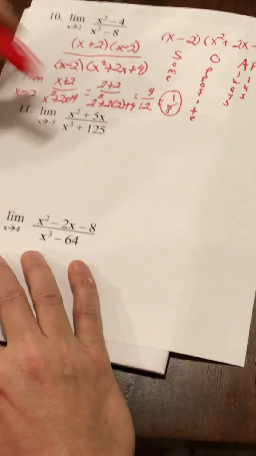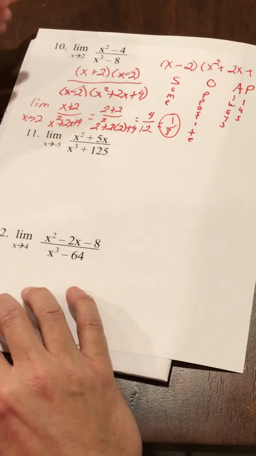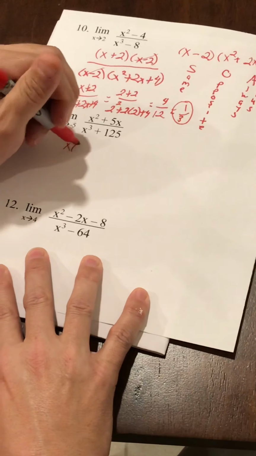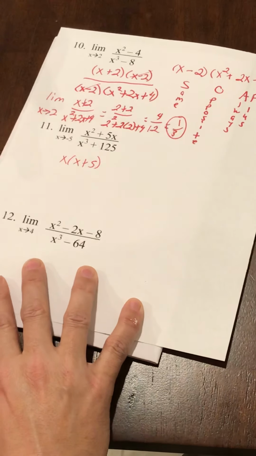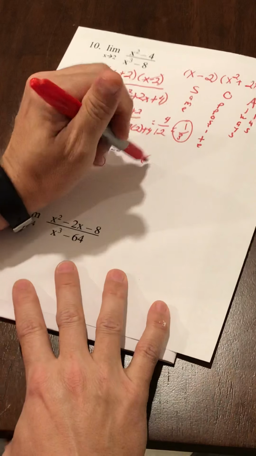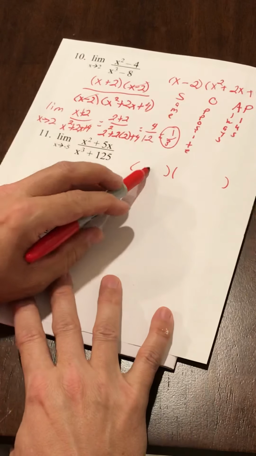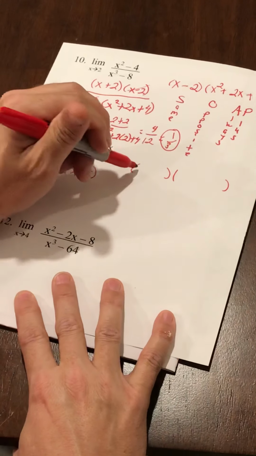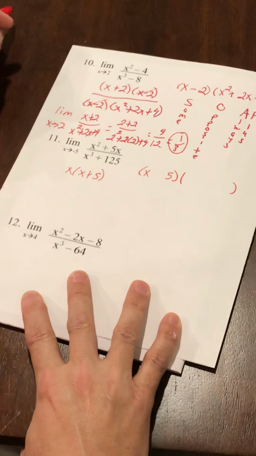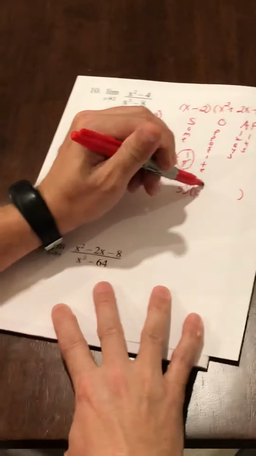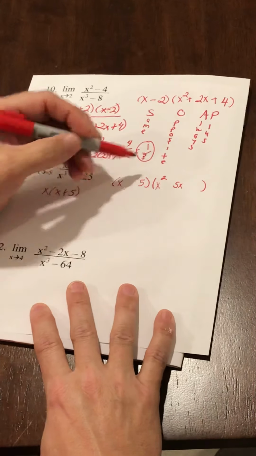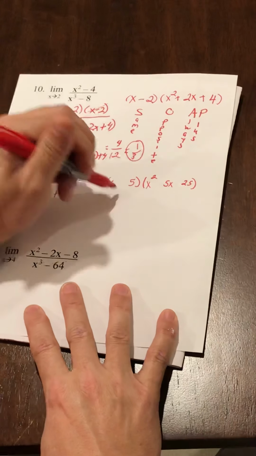Number 11, again, the denominator x cubed plus 125 will be that same pattern that we just discussed on number 10. The numerator can factor to x times x plus 5. That's our GCF, taking the x out. The denominator, set up one binomial and then one trinomial. The cube root of x cubed is x. The cube root of 125 is 5. The first part squared, x squared. Put them together, 5x. The second part squared, 25.